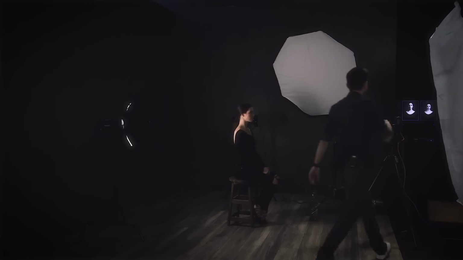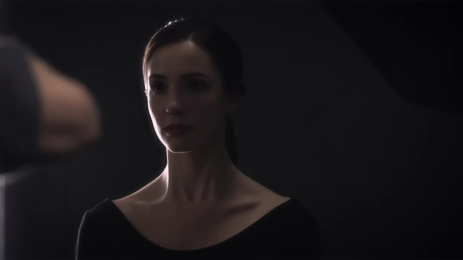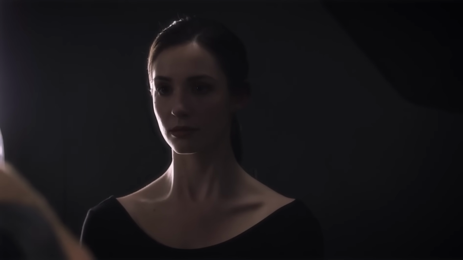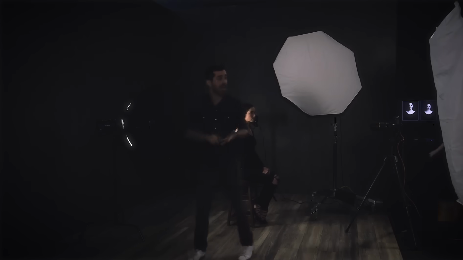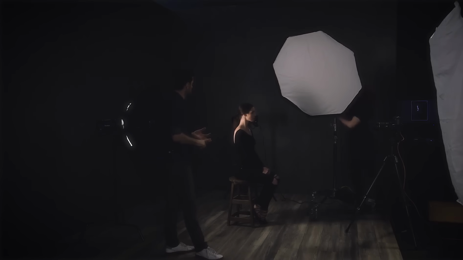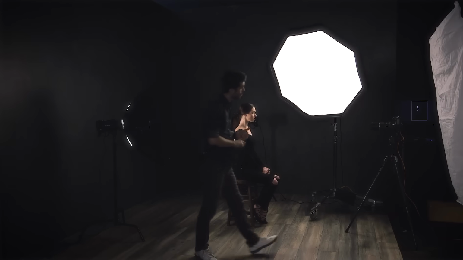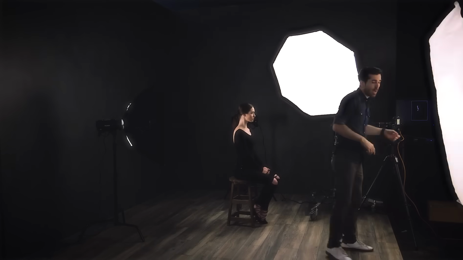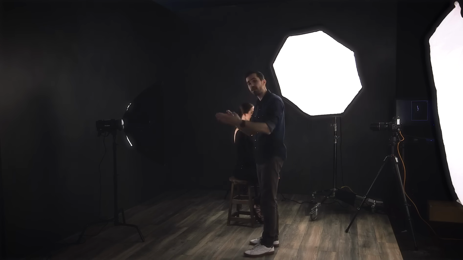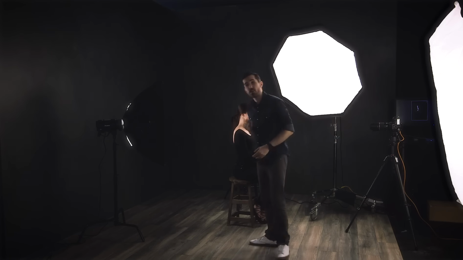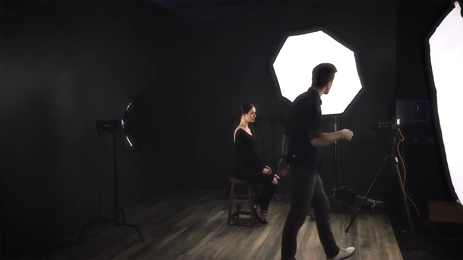So I'm going to show you the rim light by itself. And then we're going to turn the rim light on with the fill and the key. In this particular case, we're just using a nice small strip box, which has given us a nice soft, tightly controlled separation right there on the head and shoulder.